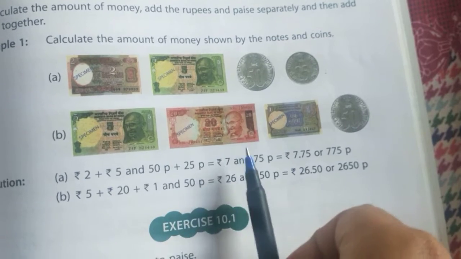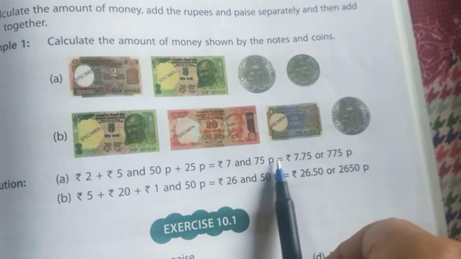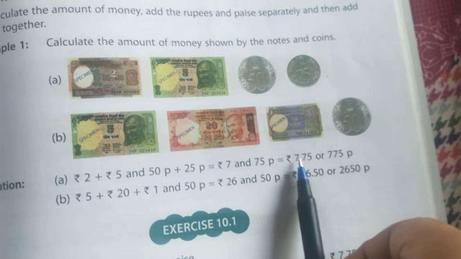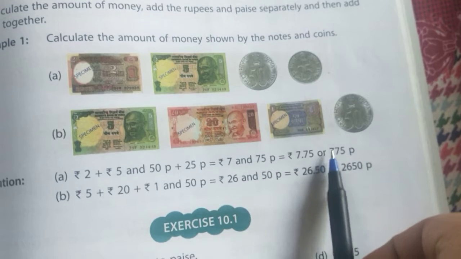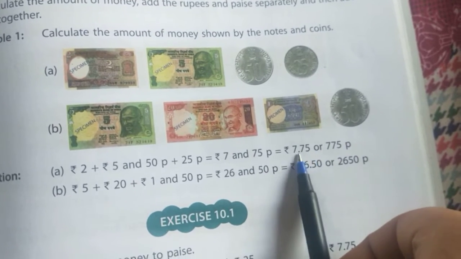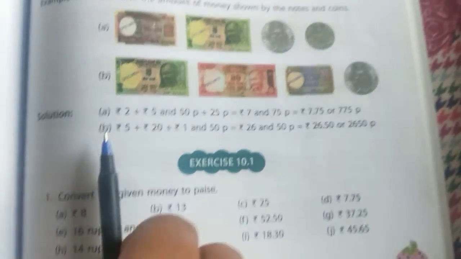You will get 5 plus 2, 7 rupees, and 50 plus 25 will be 75 paise. You can write it as 7.75 rupees, 7.75 or 775. Remove the dot, you will get 775 paise.